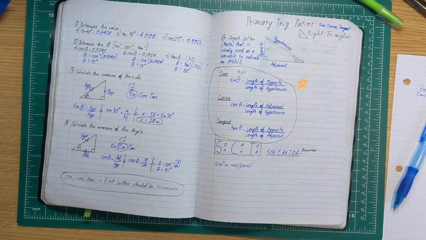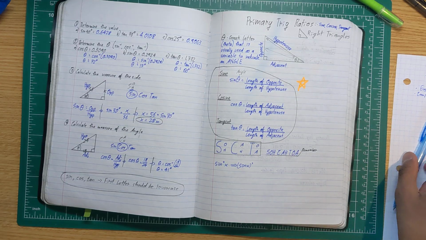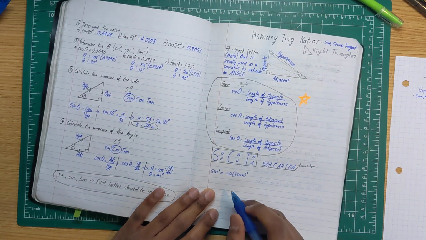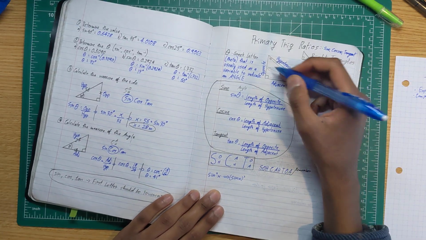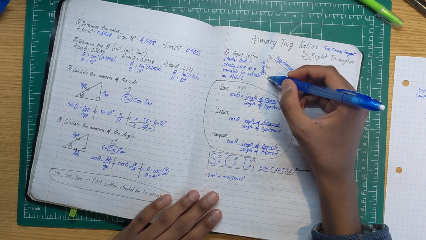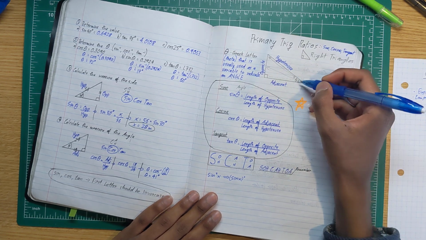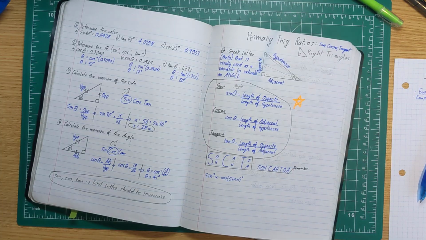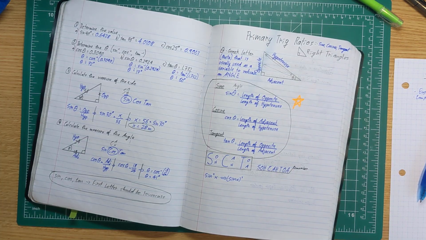Primary trig ratios, okay. SOHCAHTOA, that's all you need to know from these 2 pages. That's the opposite across the angle, adjacent along the right angle and the angle, and hypotenuse is the longest. Yeah, this is super important.